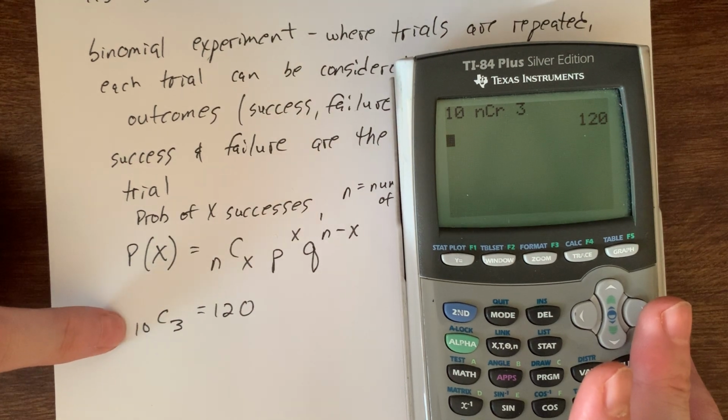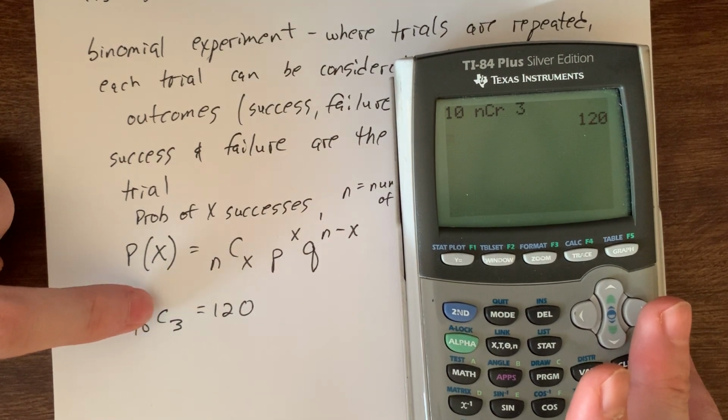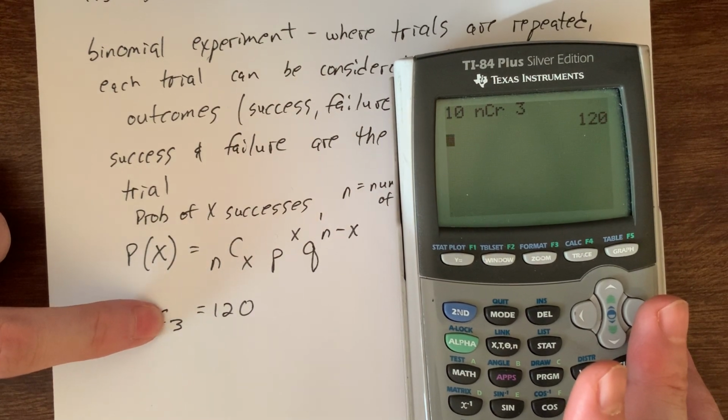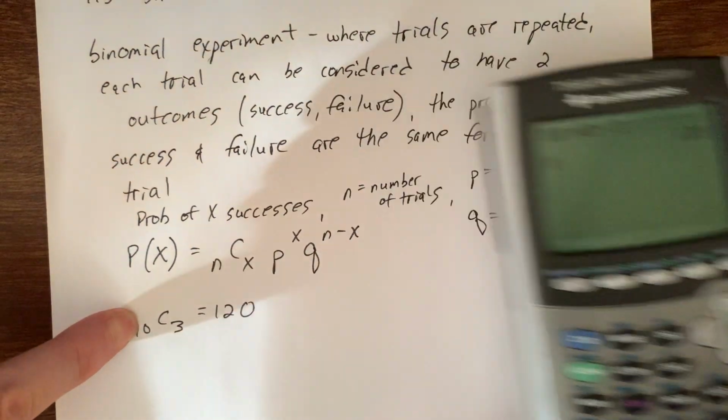This is really talking about, again, counting. If we have 10 objects, how many ways can we pick 3 of them? That's a little bit of the deeper understanding, and again, I'll re-explain that in the next video. But I'm just trying to show you how you compute that.